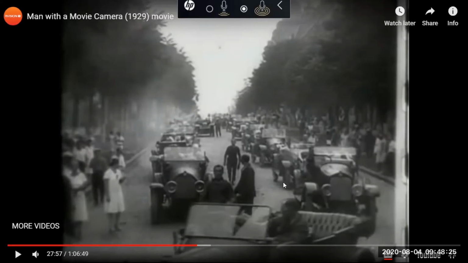These cars are moving towards south, while there is another vehicle which is crossing these cars. So it means that the traffic system, the sign system, had not fully developed back in 1919, because the car in the front is moving in the opposite direction.